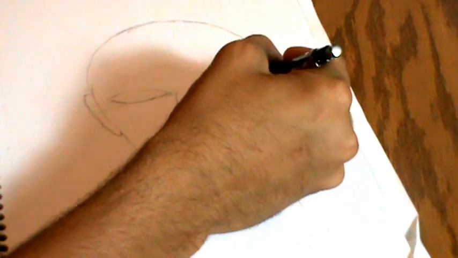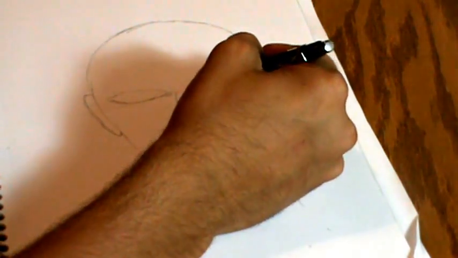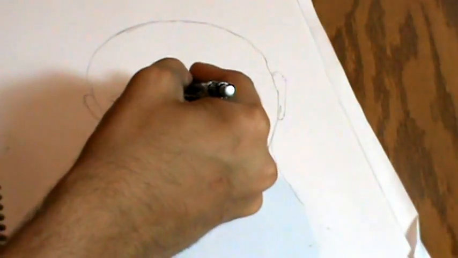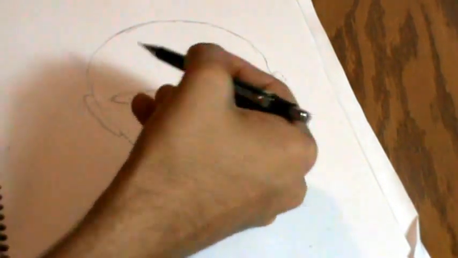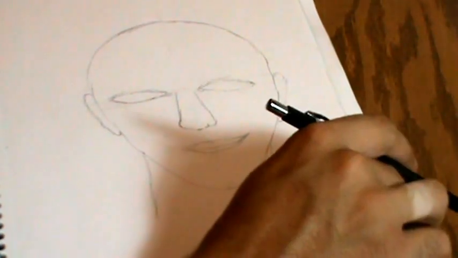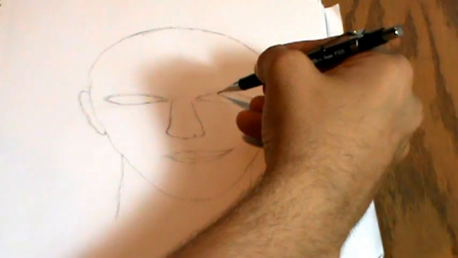Okay, let's start with the eyes. Once more, all you gotta do is add a thick line right about here. Just give you an upper eyelid. And there. And then we're going to do the iris next. It's just 2 parentheses pretty much.